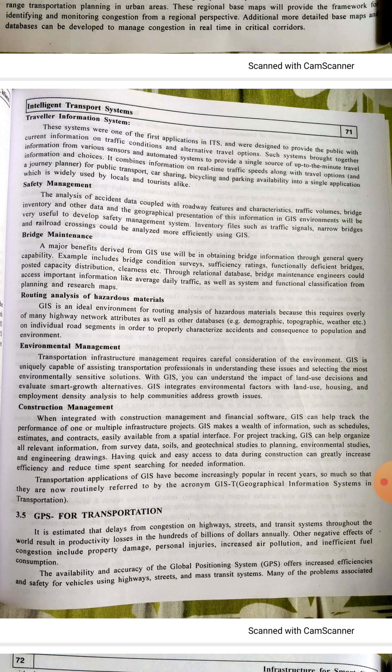Now the next application of GIS is environmental management. Here transportation infrastructure management requires careful consideration of the environment, and GIS is uniquely capable of assisting the transportation professional in understanding this issue and selecting the most environmentally sensitive solution.